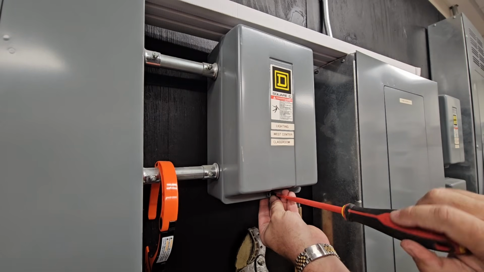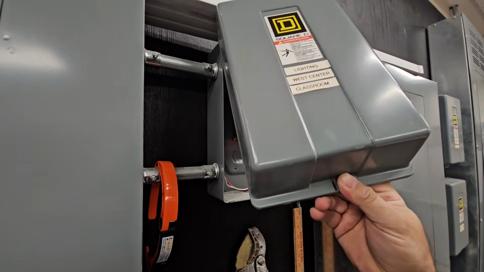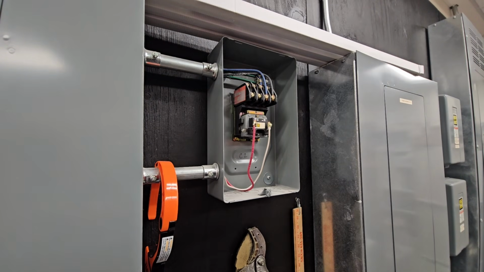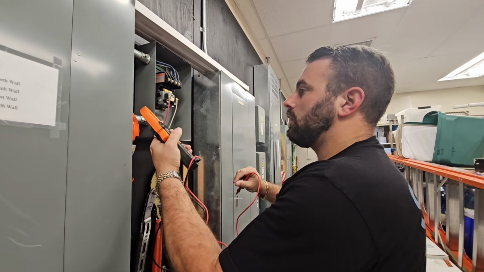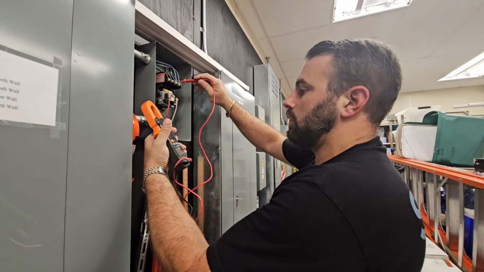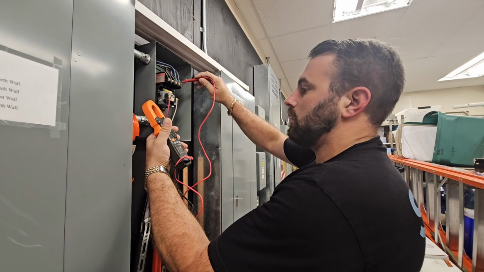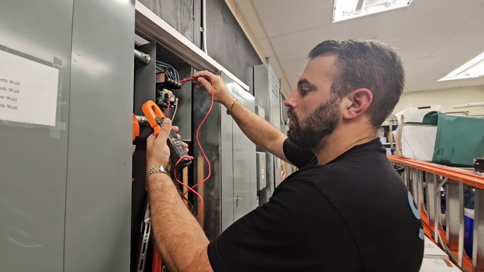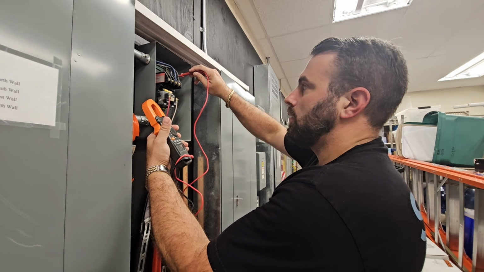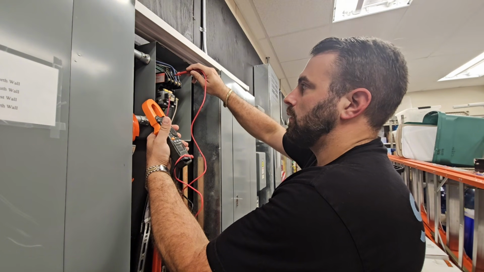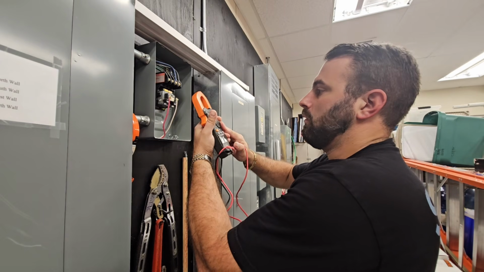All right. So right here I'm opening up the first contactor that kind of controlled a lot of those areas. So I'm checking voltage from load side first, then I'm going to check the line side and see if the contactor's not closing out properly. One circuit here had proper voltage on the load side and the other ones didn't. Now I'm checking the line side. And the ones that didn't have voltage on the load side also didn't have voltage on the line side.